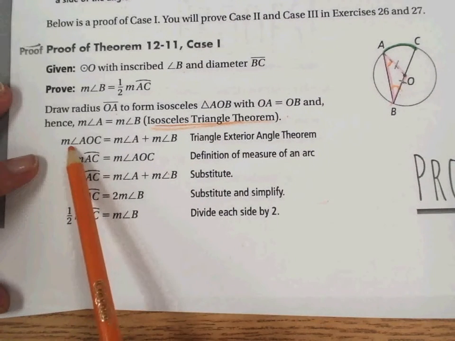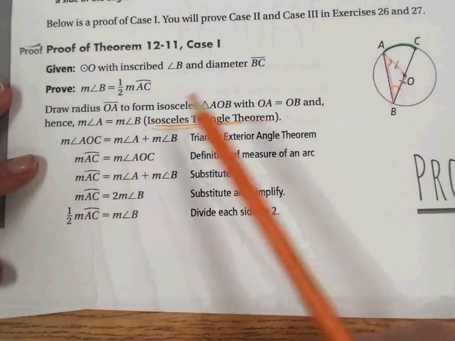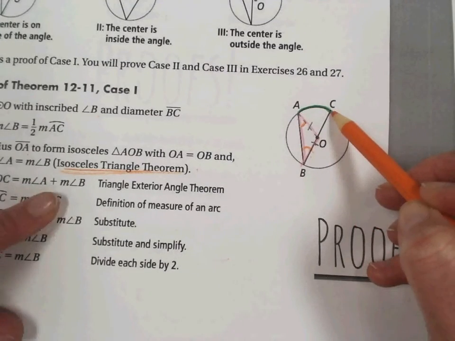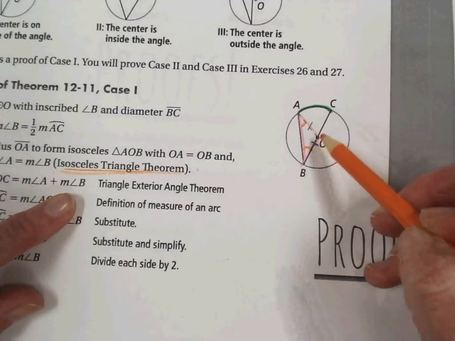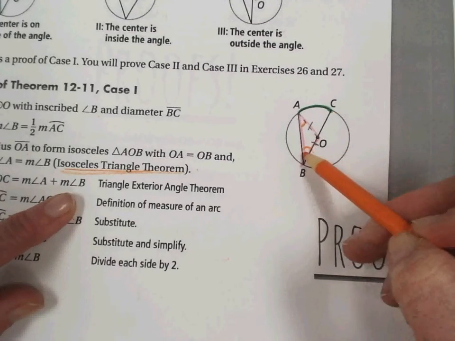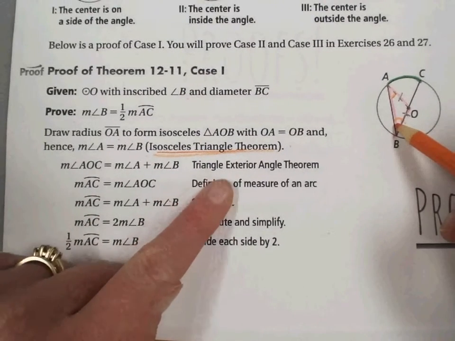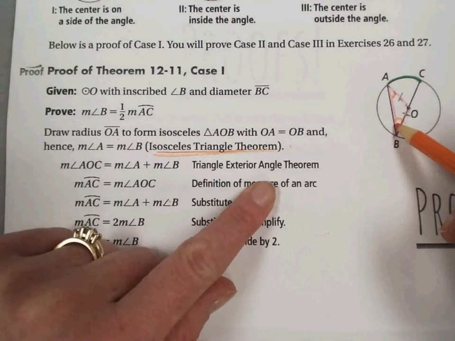Super practical. So here, measure of angle AOC. Okay, here, let's find it. AOC is going to be equal to the measure of A plus B. Now, how does that happen? Why can we say that? Why can we make this statement? Well, because of the triangle exterior angle theorem.